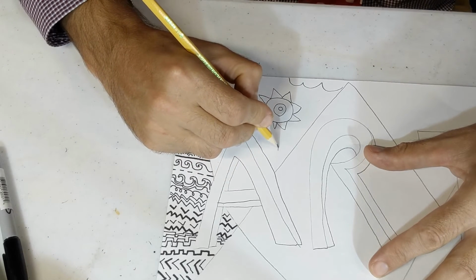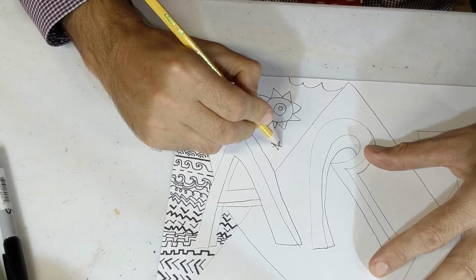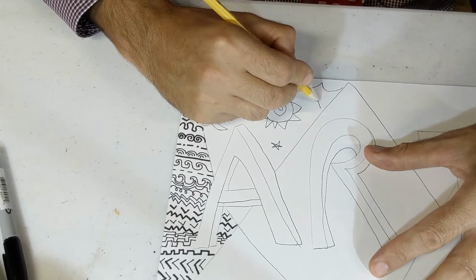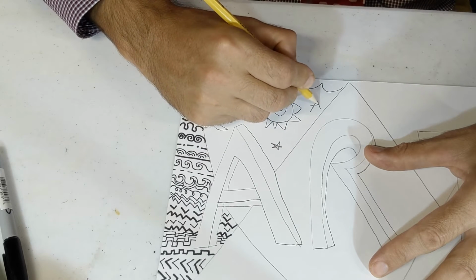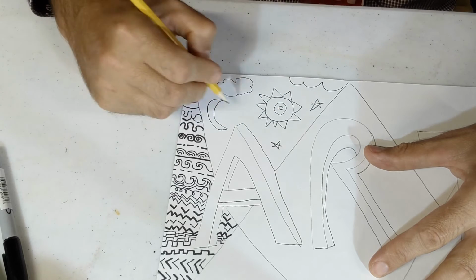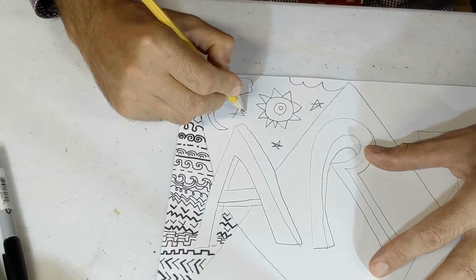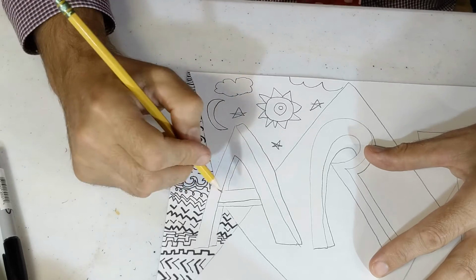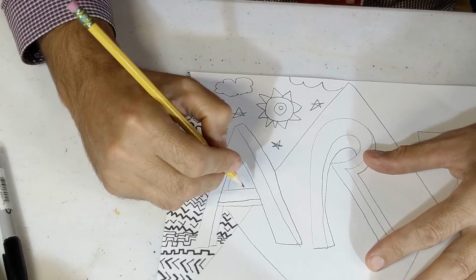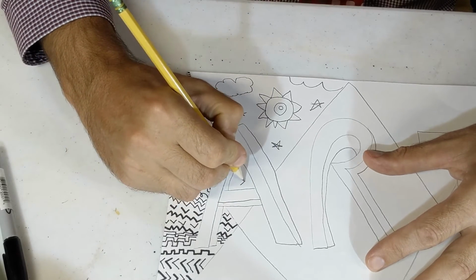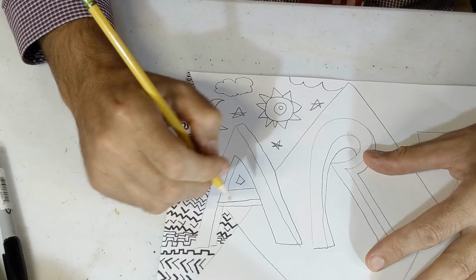Maybe I'll do some stars, and that will count for whatever one I kind of need to fill in inside there. Maybe inside here I will do some diamond shapes.